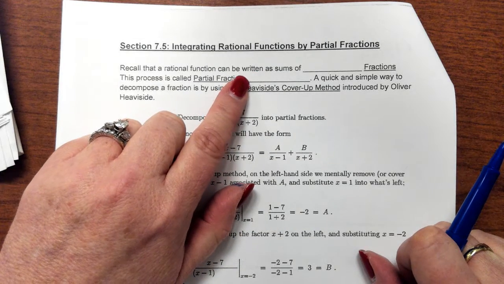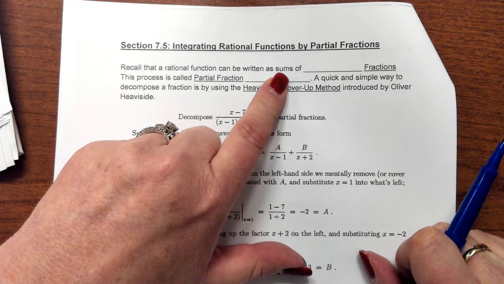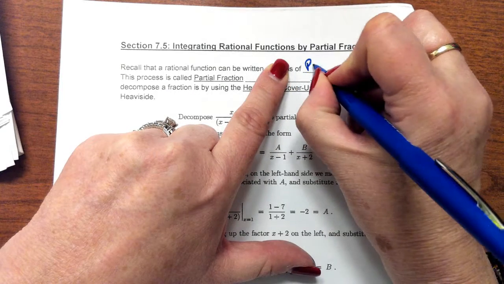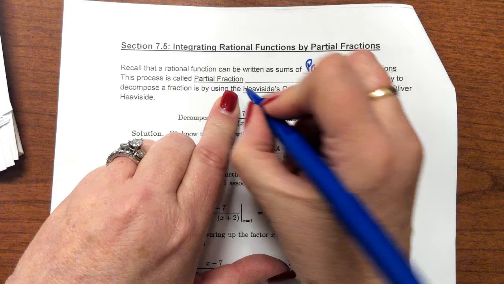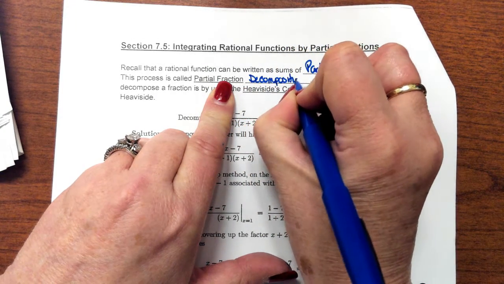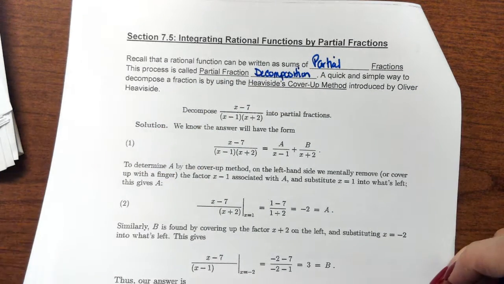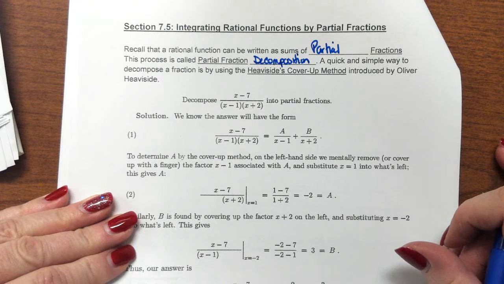If you remember back from pre-calc, you can take a rational function and break it apart so it's written as sums of partial fractions. This process is called partial fraction decomposition. So basically we're taking a fraction and trying to break it apart into two fractions that were added or subtracted together to give us the fraction that's in the integral.